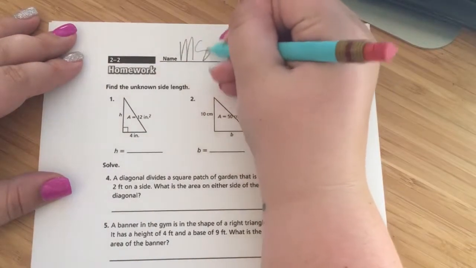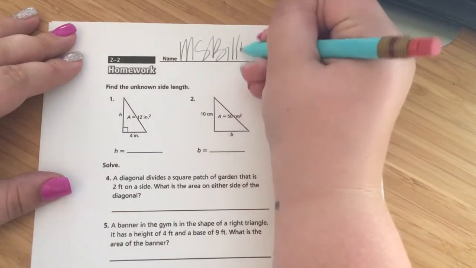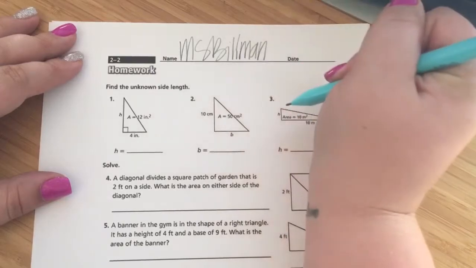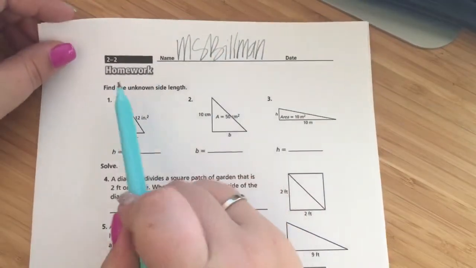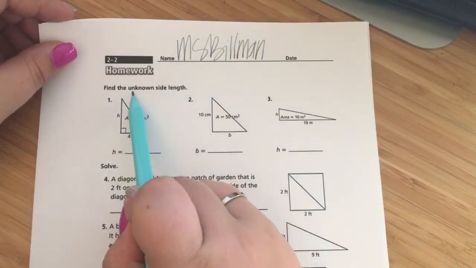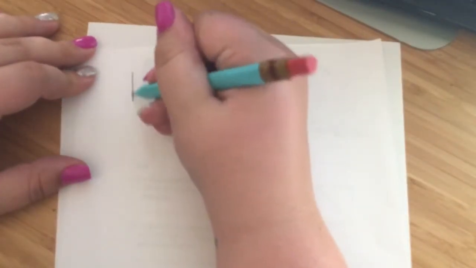It's time for the Unit 2, Lesson 2 homework with, of course, me, Miss Billman. This time we're looking at triangles. Now, when we're looking for an unknown side length, it's going back to the actual equation for finding the area and then filling in some holes.